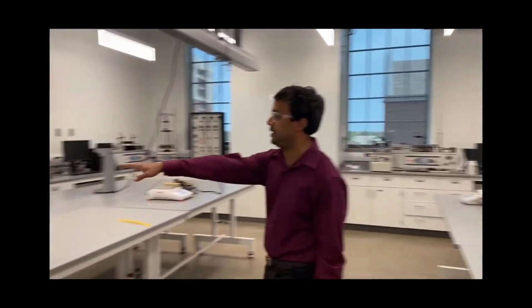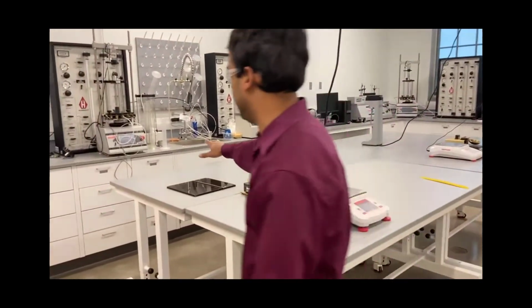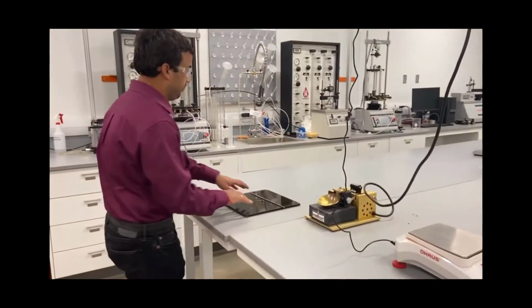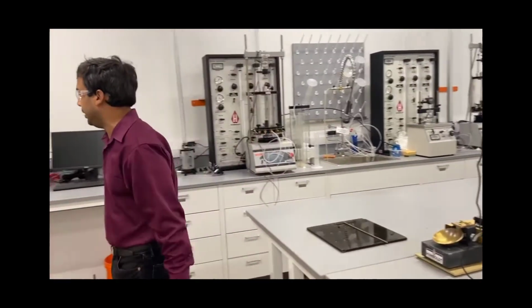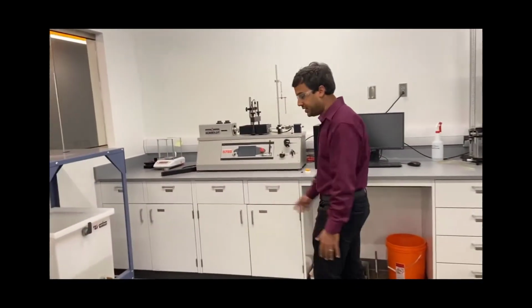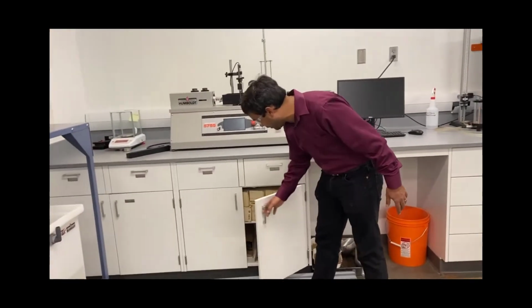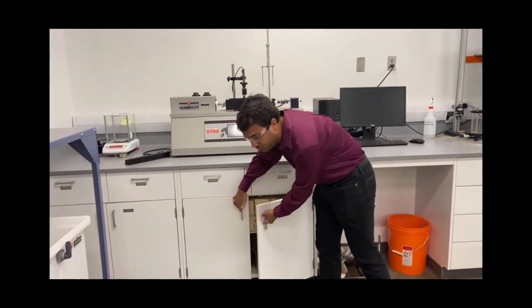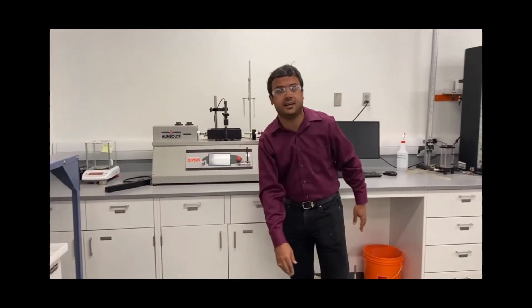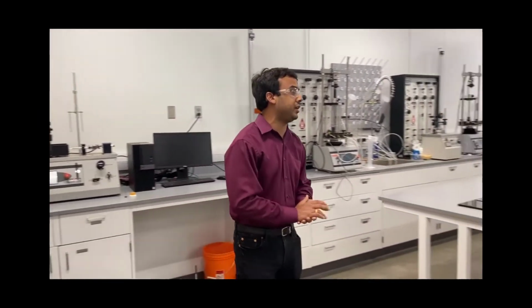Right here you can see the plastic limit rolling plate and all the extras. We have a lot of storage in this lab. We store a lot of extras and spare parts so that if by any chance there is an accident, the students' learning does not get hampered.